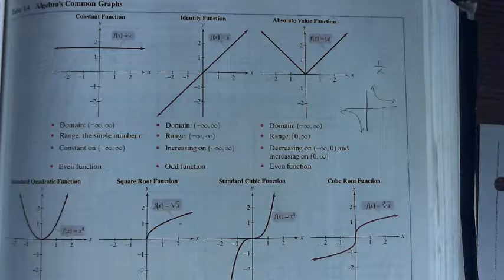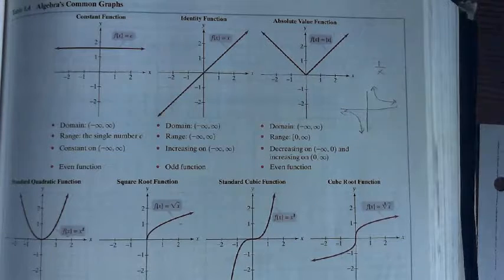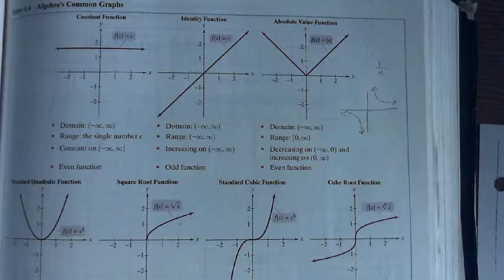Parent graphs? How about sine, cosine graphs? Remember those? You shift and stretch and do all that good stuff with those. We'll have a more in-depth chapter on trig this year. Doing some stuff with trig that just kind of over the years has been eliminated from Algebra 2.